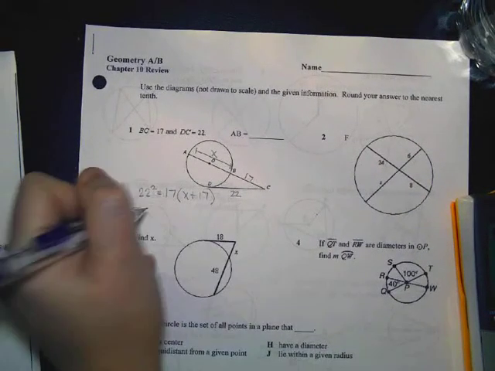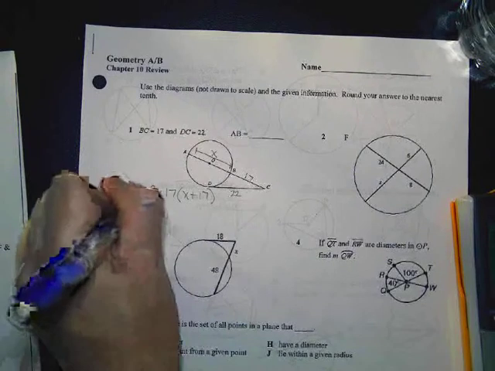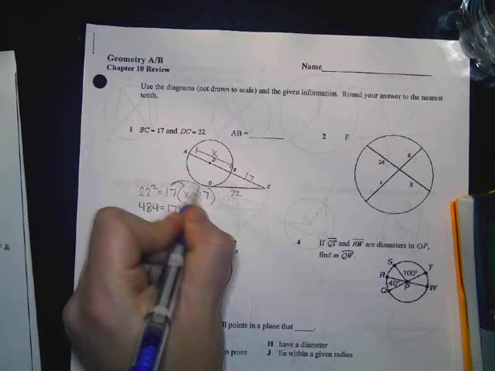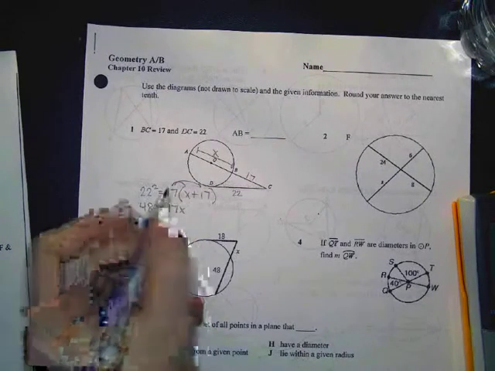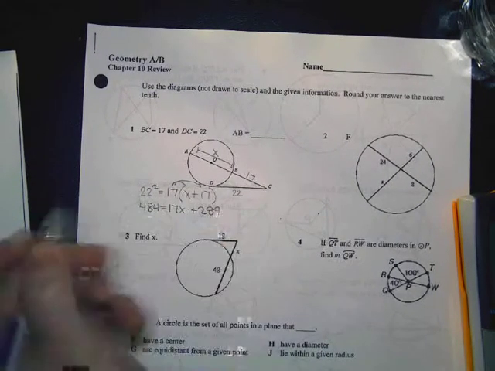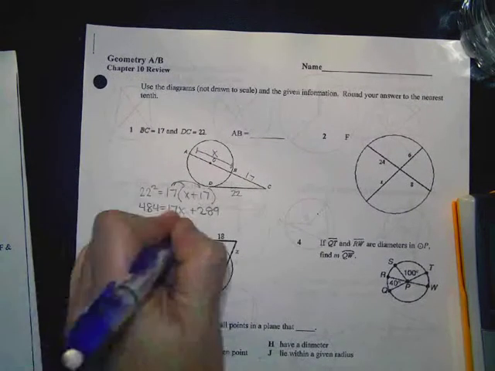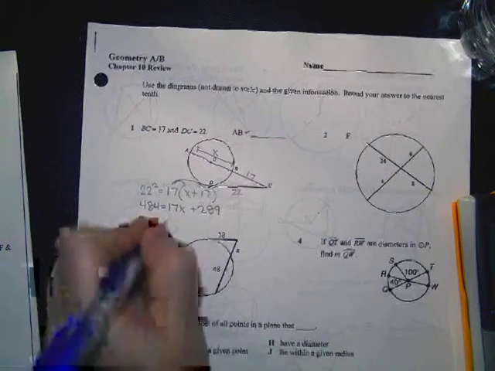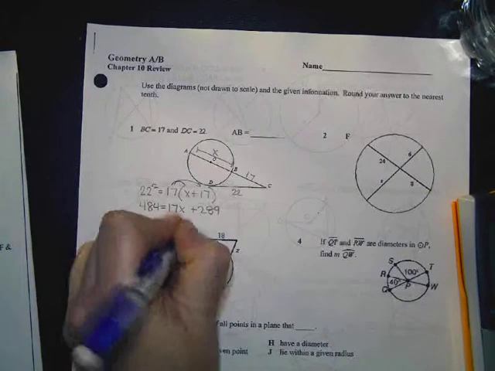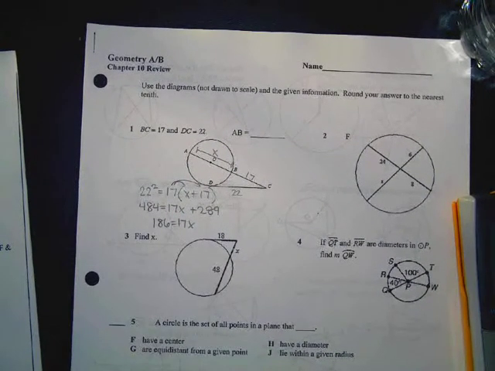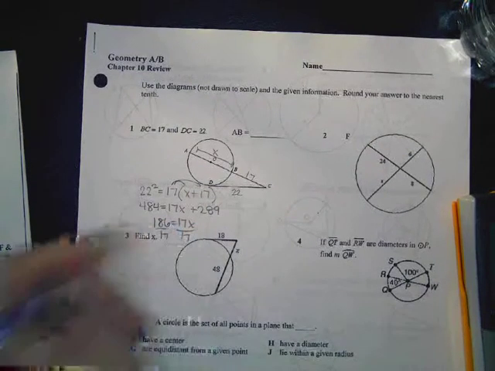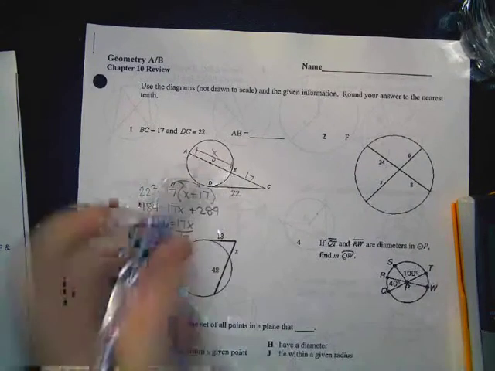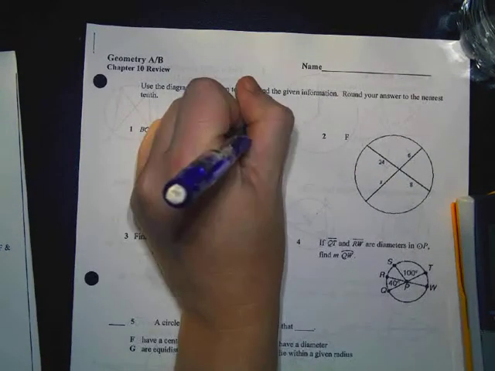And then I'm going to square 22, which gives me 484. And when I distribute, 17 times x is 17x. 17 times 17 is 289. You can get x by itself by subtracting 289 from both sides. So 484 minus the 289 leaves me 186 equals 17x. So I'll divide both sides by 17, and that gives me an x, or AB, of about 10.9.